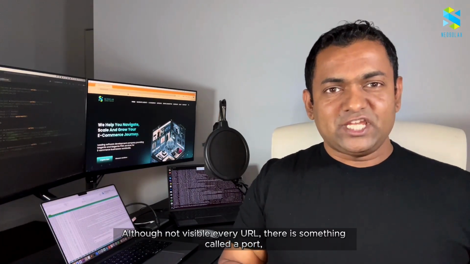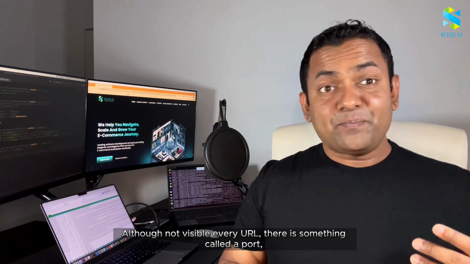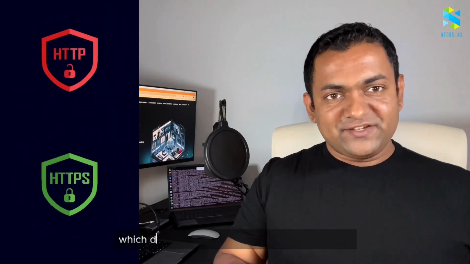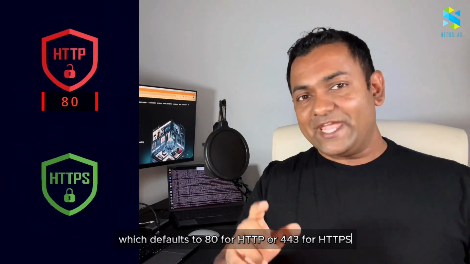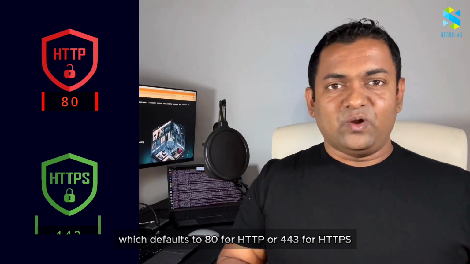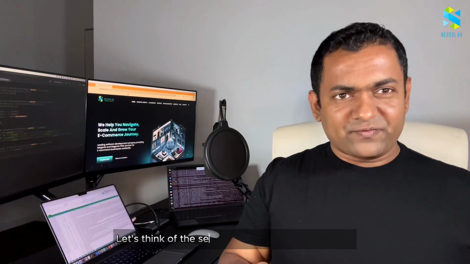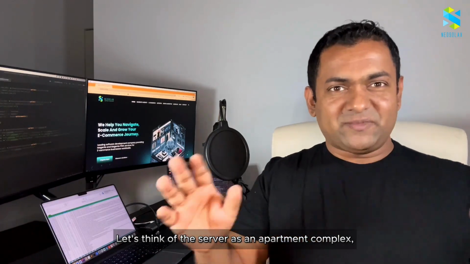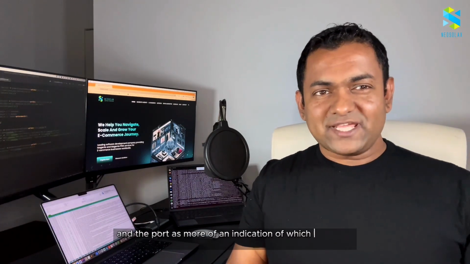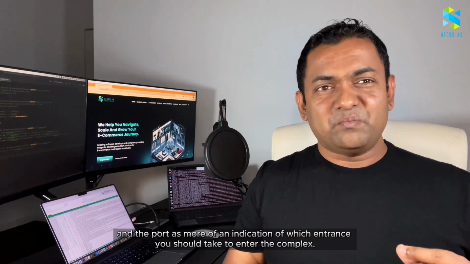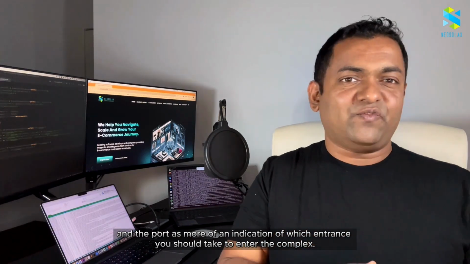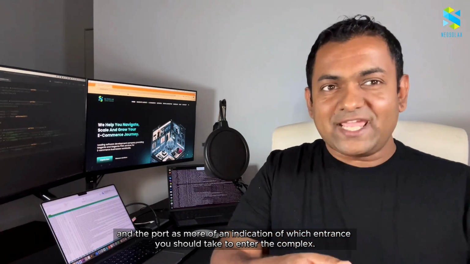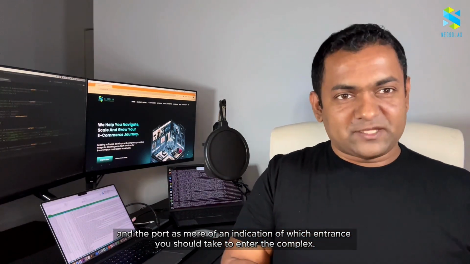Although it's not visible in every URL, there's something called a port, which defaults to 80 for HTTP or 443 for HTTPS. Let's think of the server as an apartment complex, and the port as an indication of which entrance you should take to enter the complex.